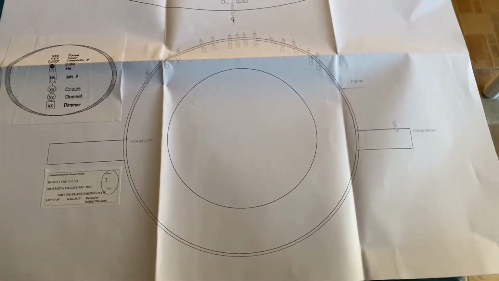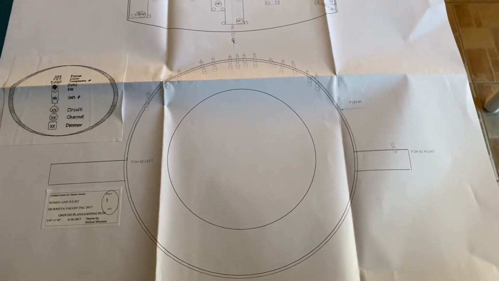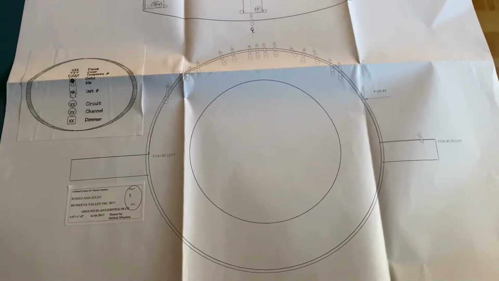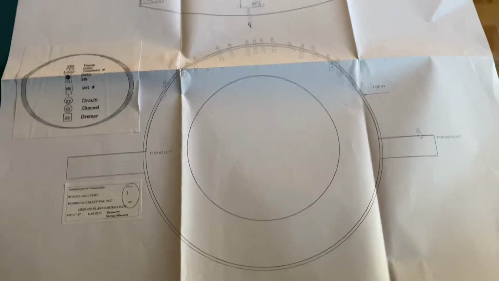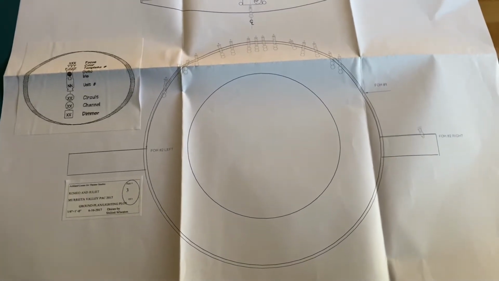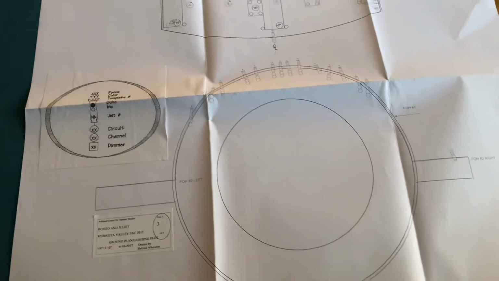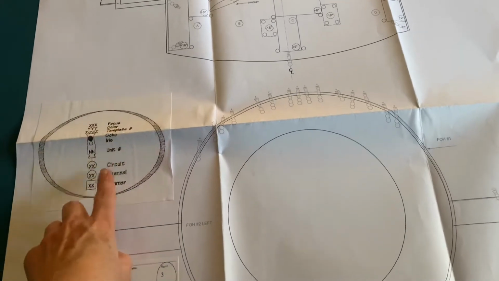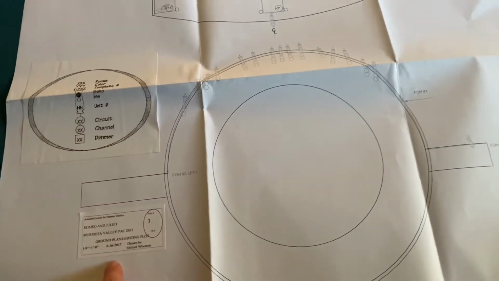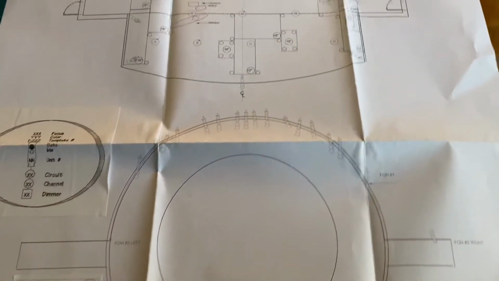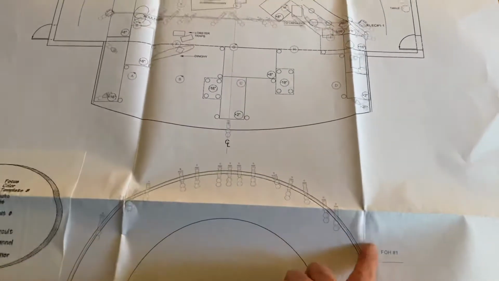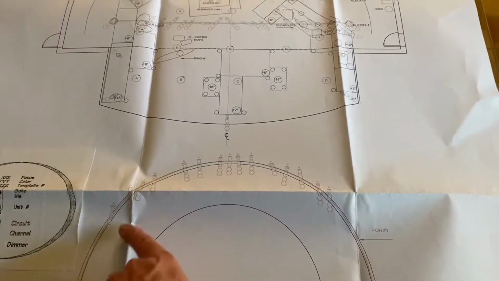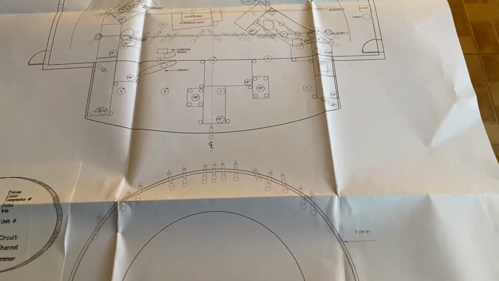This is a ground plan of our theater. This is the AP, that donut shape catwalk that I showed you in the video this past week. Here you can see we have our legend title block. This is the front of the house, or AP1. It's curved in our theater.